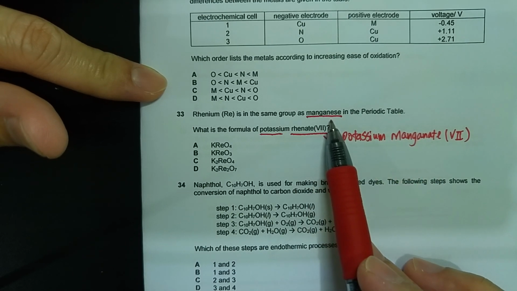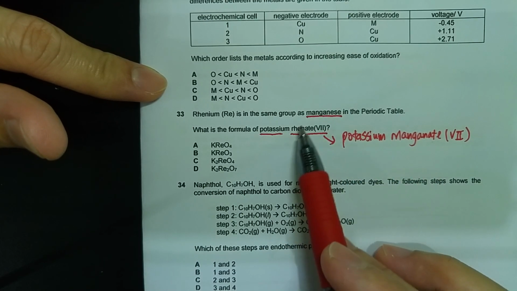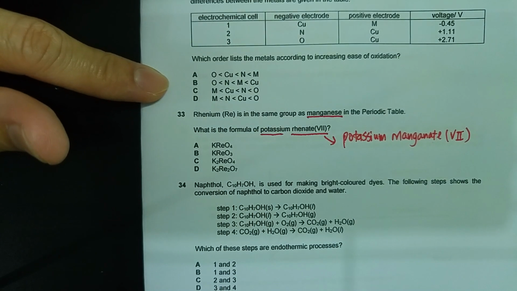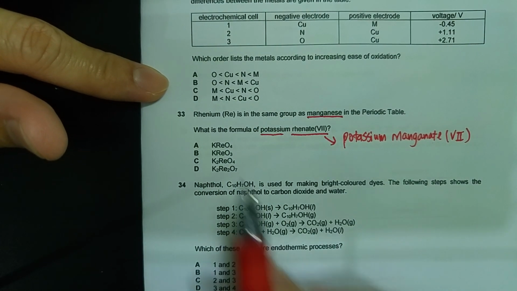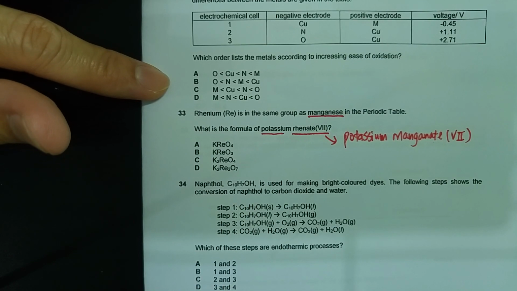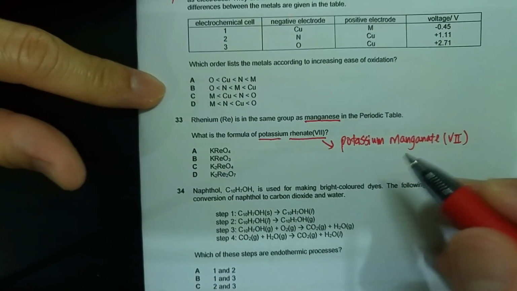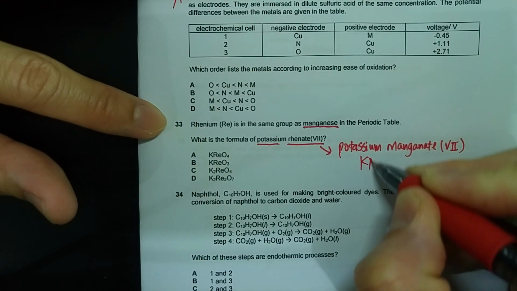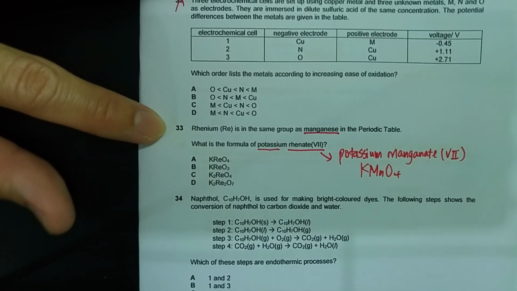So if you see some metal that you don't recognize, you try to recall anything similar in the syllabus that you have learned. Okay, potassium manganate(VII). What is the chemical formula? KMnO4.